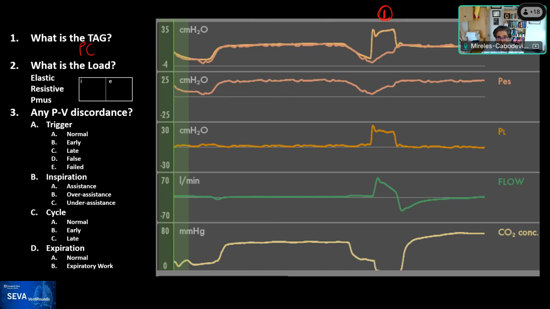The pressure is really square, meaning that the airway pressure is being controlled during this breath, and it would be what I would expect. And if there was PMOS present, I would expect some deformation of this pressure waveform, meaning it would be moving downwards rather than staying there. So excellent observation.